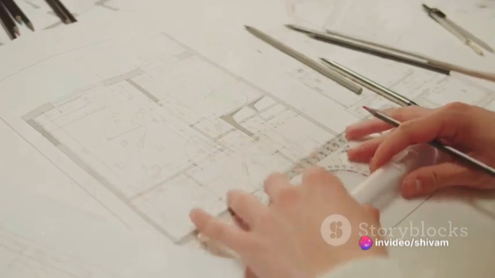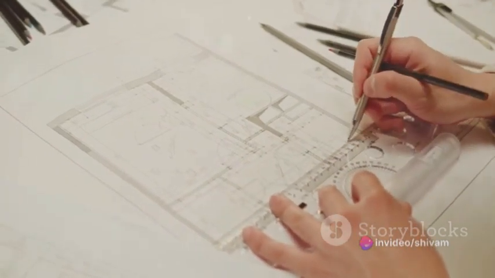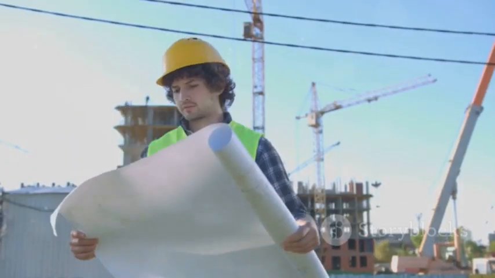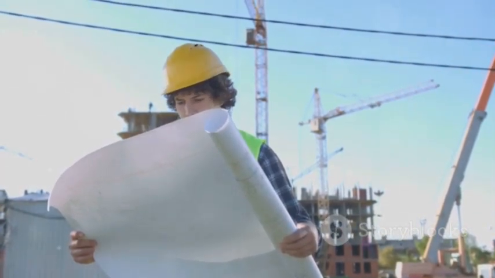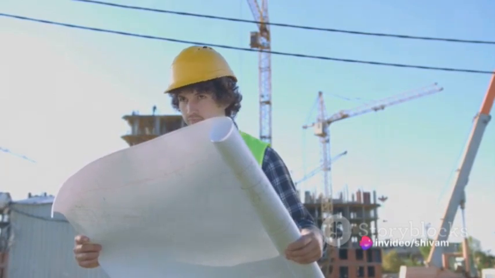Ever catch yourself daydreaming about the perfect home? Perhaps you've wondered about the steps that transform those dreams into a tangible plan. Today, we unveil the secrets behind designing a home plan, taking you through the journey from defining an architectural style to ensuring compliance with building codes.